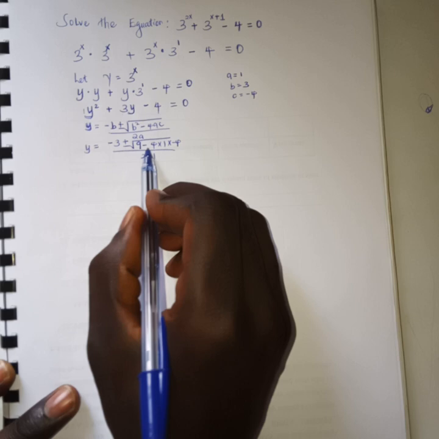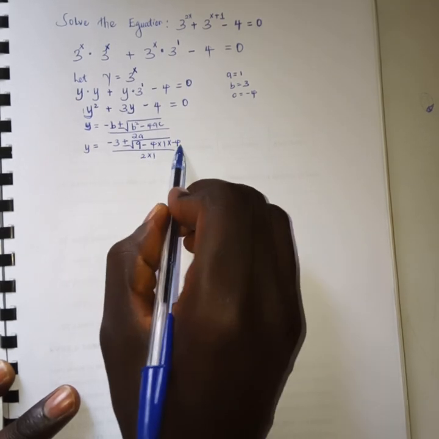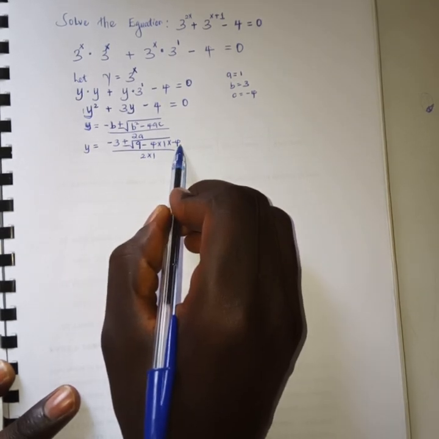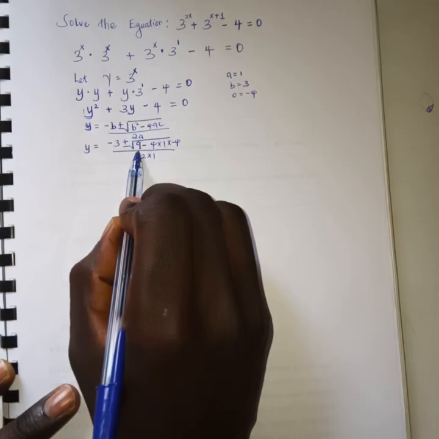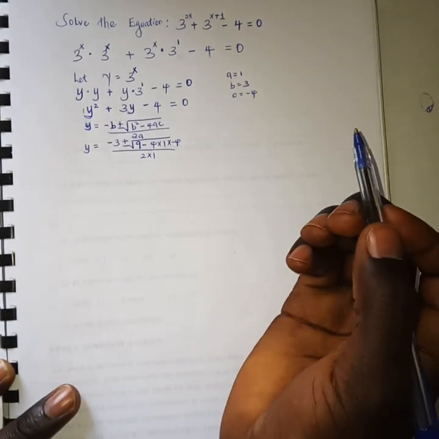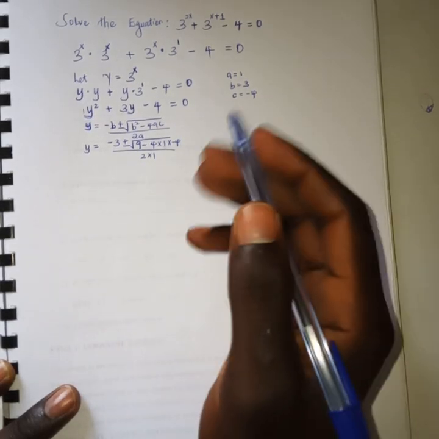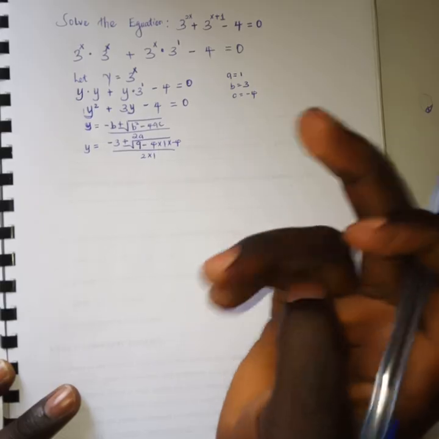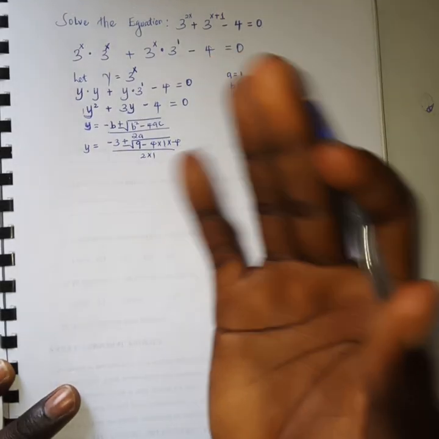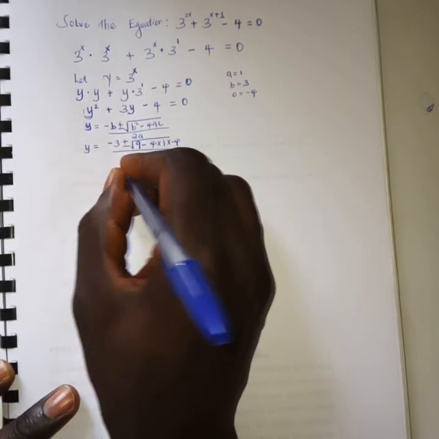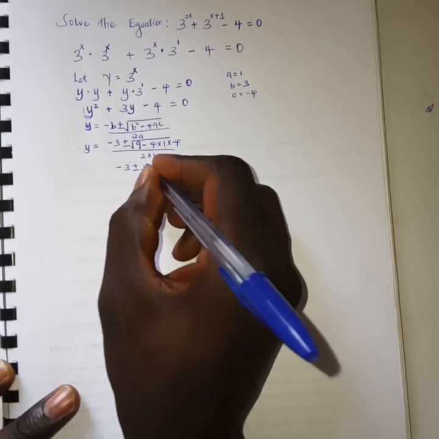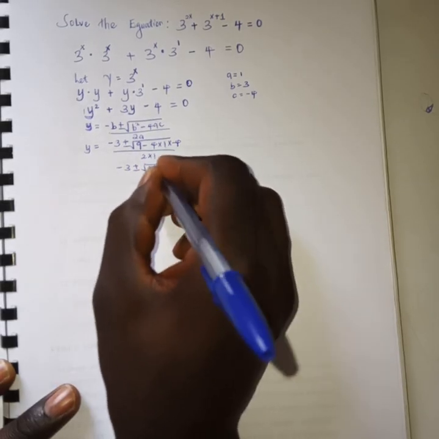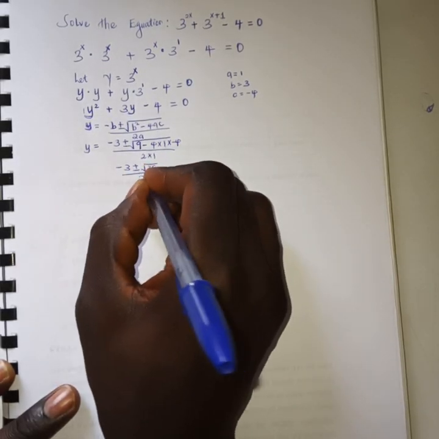So realize that we have 4 times 1 times negative 4. That one will give us negative 16. And 9 minus negative 16 becomes 9 plus 16, which is 25. And we know that the square root of 25 is plus or minus 5. So we'll have negative 3 plus or minus the square root of 25 over 2.